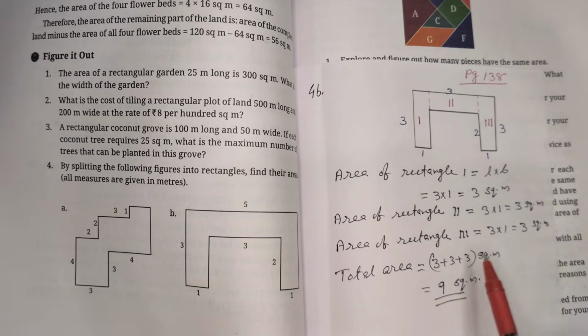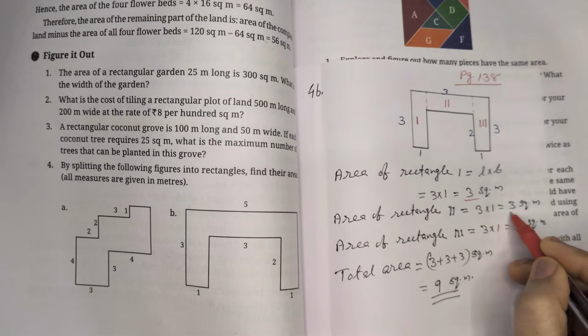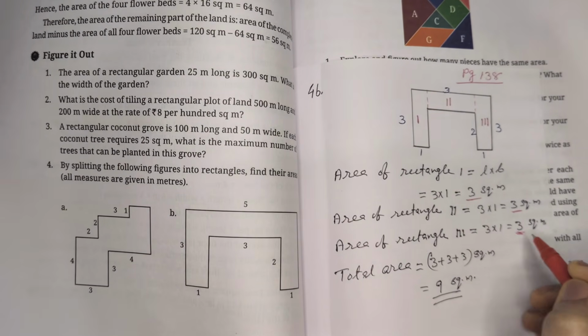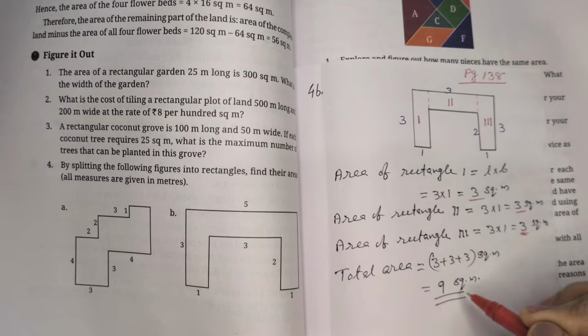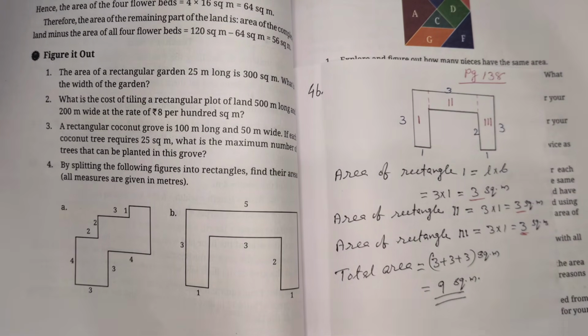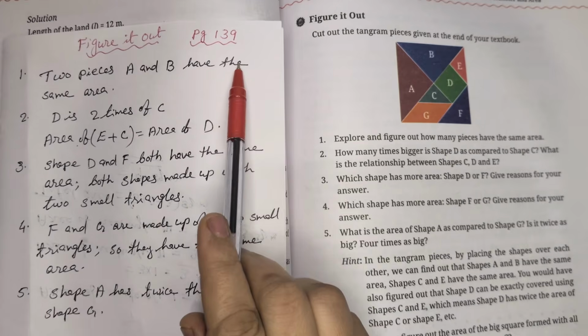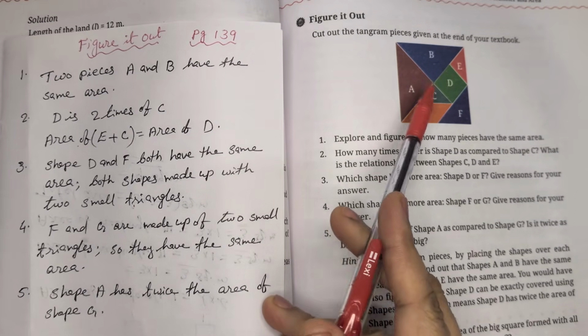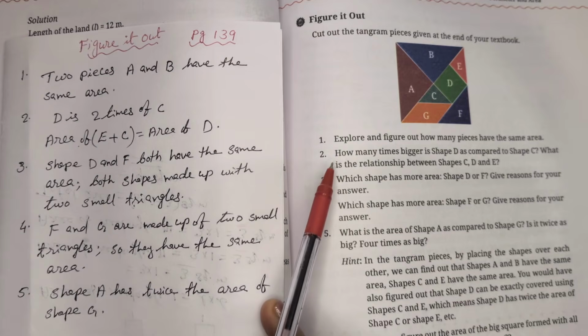So total area is 3 plus first rectangle, second one's area, third one. 3 plus 3 plus 3, 9 square meter. So area of the entire figure, total area is equal to 9 square meter. Figure it out, page number 139. First the tangram, cut out all the pieces and based on that we have to answer the questions here.